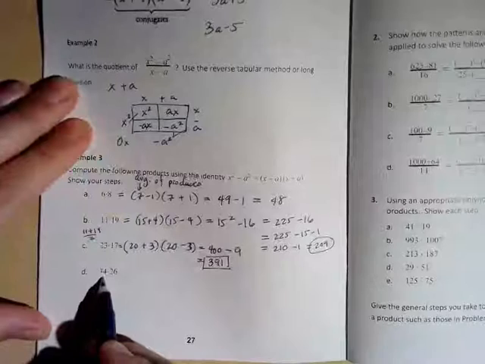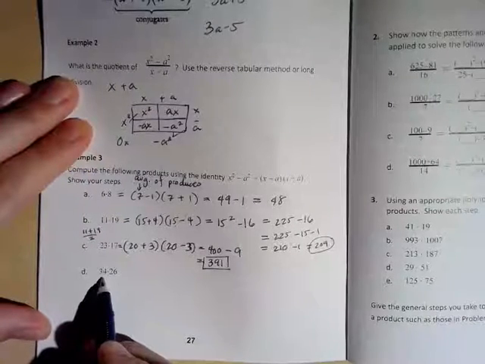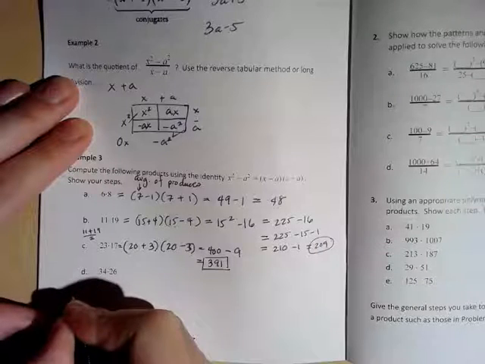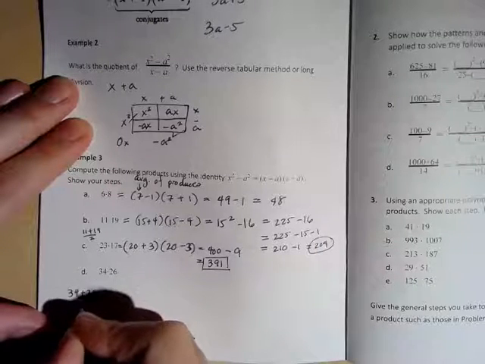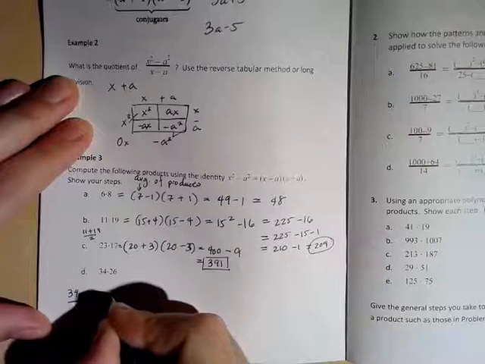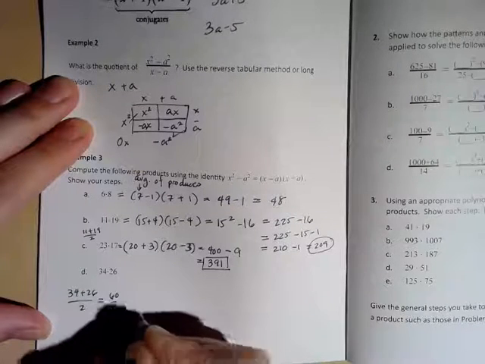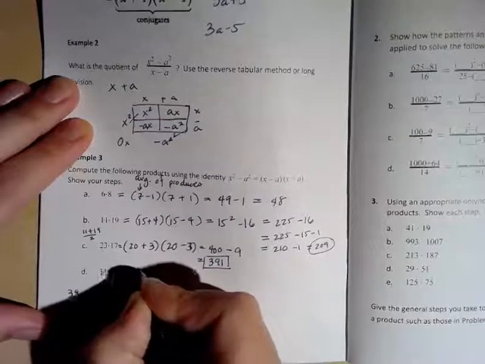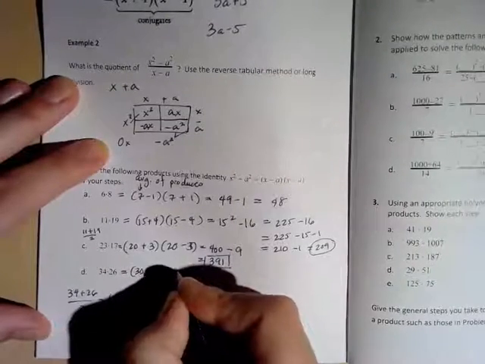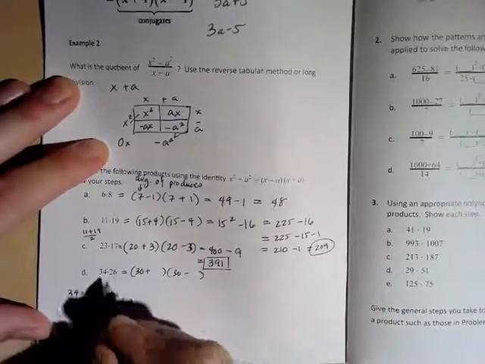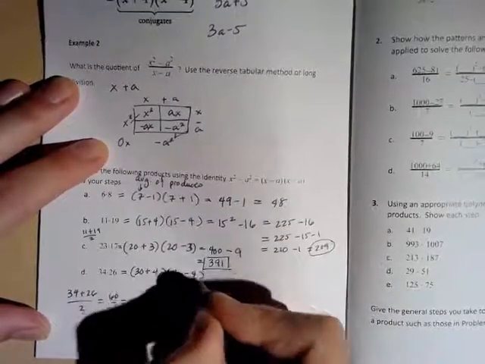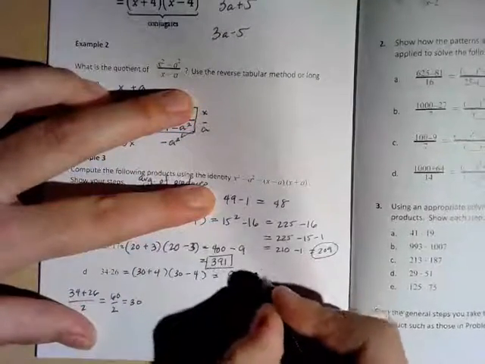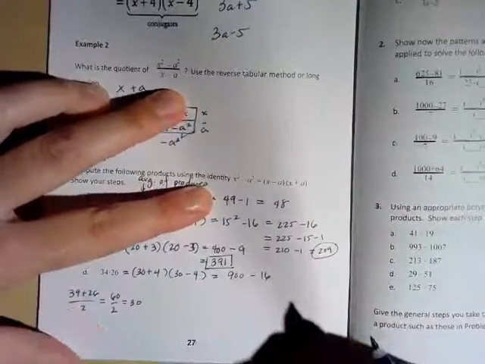Now here, this is actually 34 and 26. Again, not very friendly numbers. But if we average the two, 34 plus 26 divided by 2, something very interesting starts to happen. Let's see. The average of the two is 30. So 30 plus something, 30 minus something. Well, that's 30 plus 4, 30 minus 4. 30 squared is really easy to compute. That's just 900. 900 minus 16.